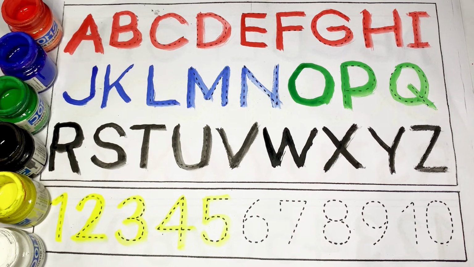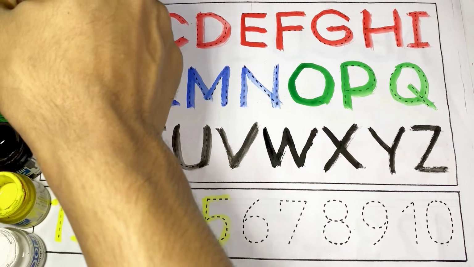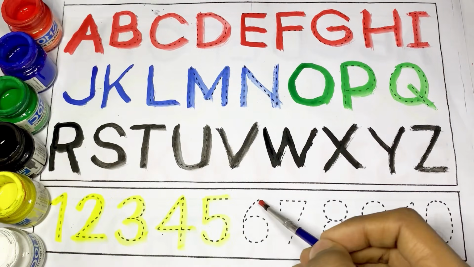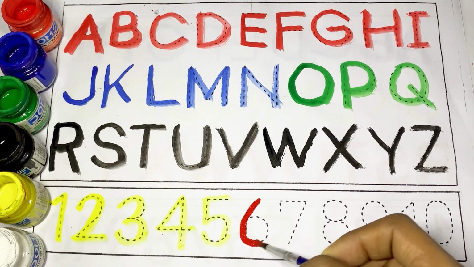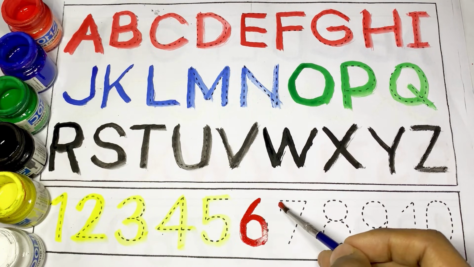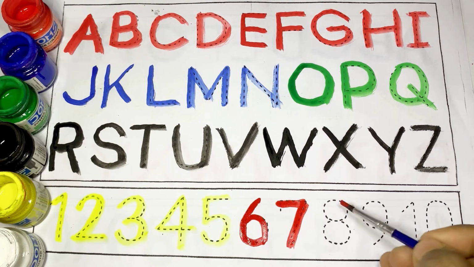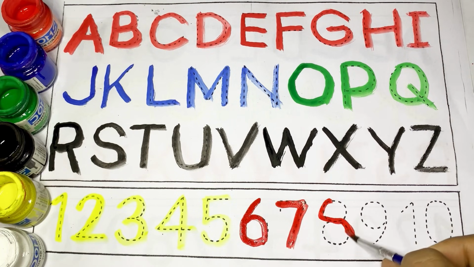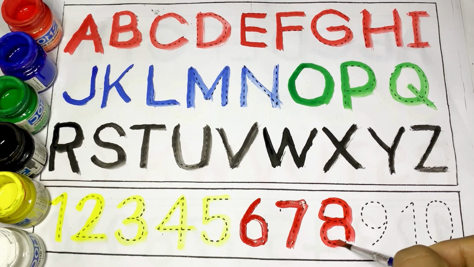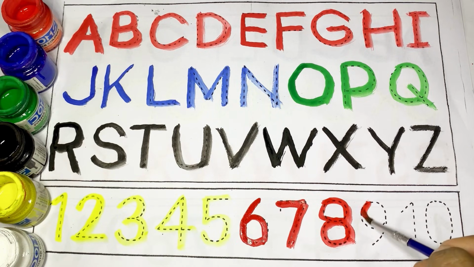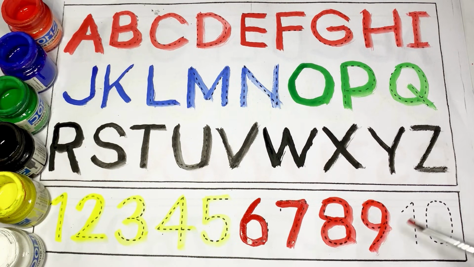Now 6, and here is red color. The number 6 is S-I-X, 6. 7 is S-E-V-E-N, 7. 8, E-I-G-H-T, 8. 9, N-I-N-E, 9. 10, T-E-N, 10.